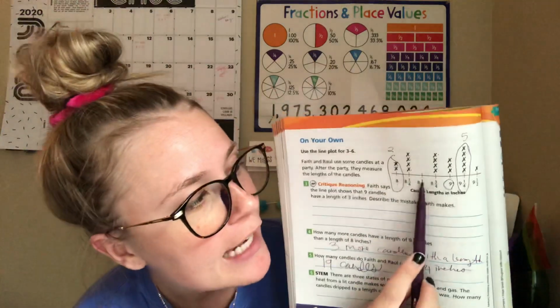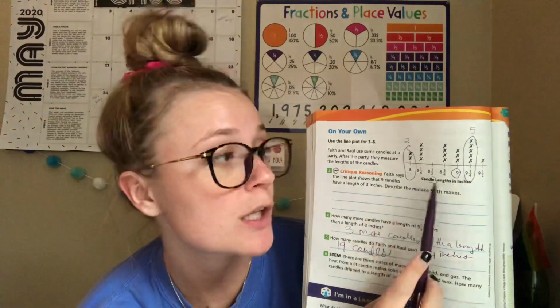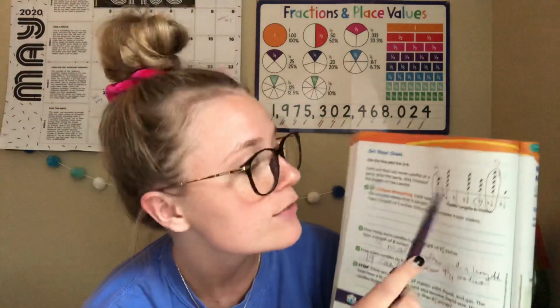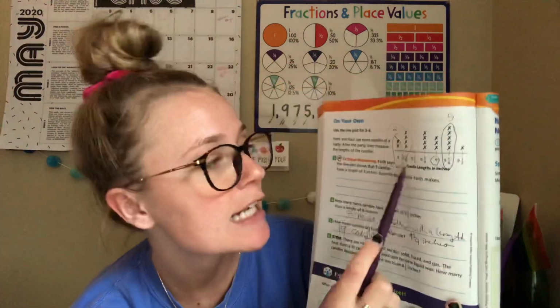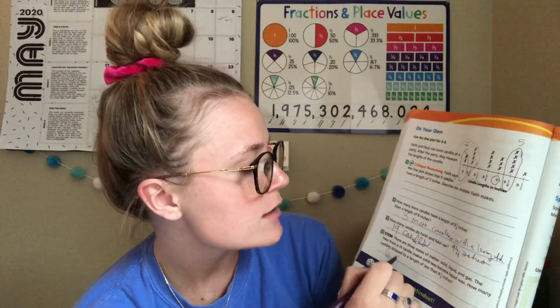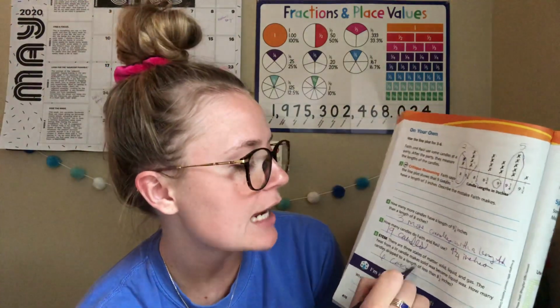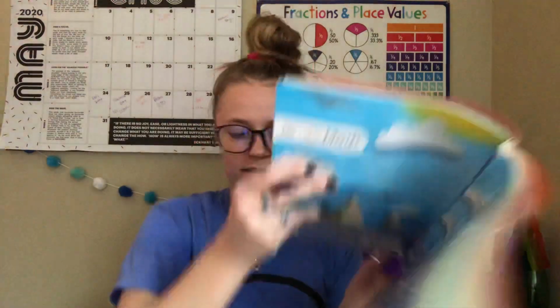So let's look at 8.5. We want to look at numbers less than 8.5. So we're going to look at the left side of 8.5. So all of these, and count up all those candles that are less than 8.5. 1, 2, 3, 4, 5, 6. 6 candles drip to a length less than 8.5. And there you have it.